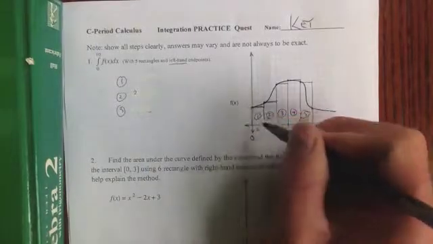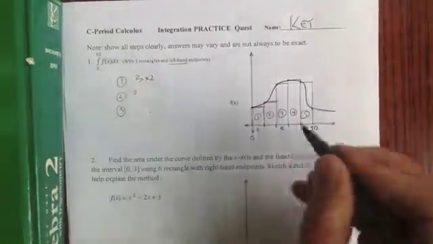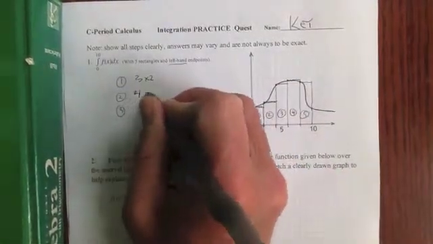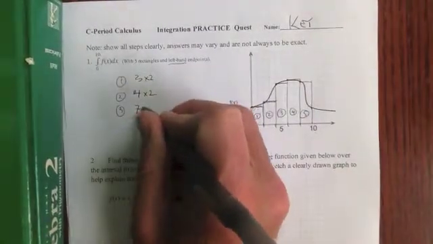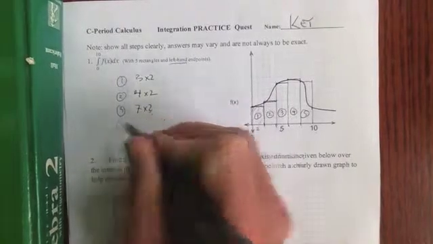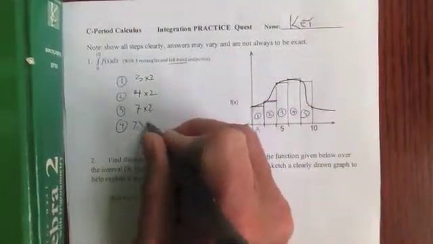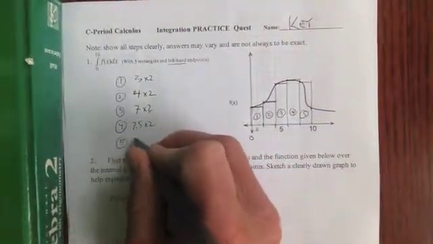That's 3 units up, 2 units wide, so it's going to be 3 by 2. This one looks like it's about 4 up and 2 wide, of course. This one looks like it's about 7 up and 2 wide, 7 by 2. The fourth rectangle looks like it's about 7.5 by 2. And the last one is also about 7 by 2.